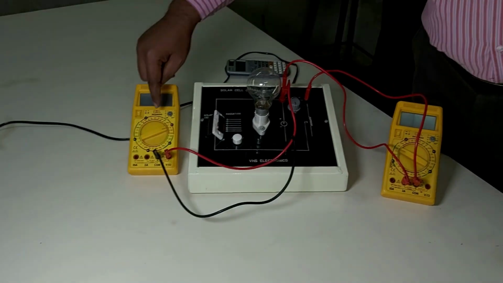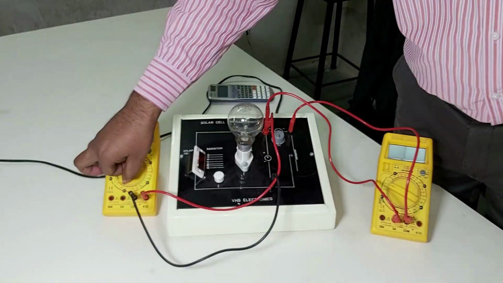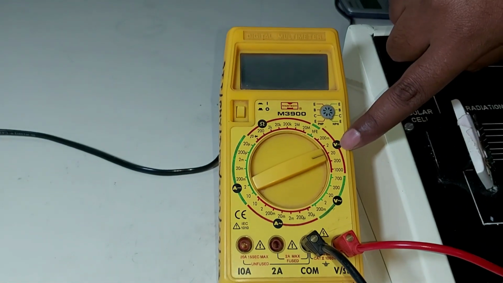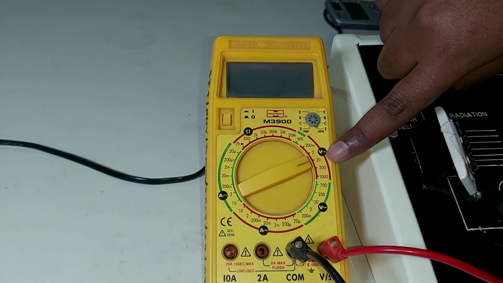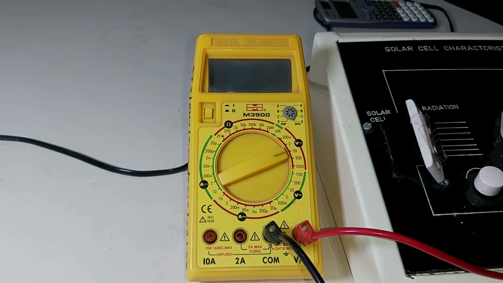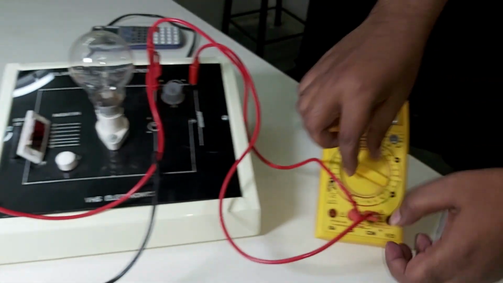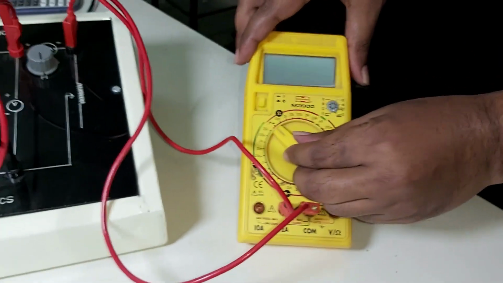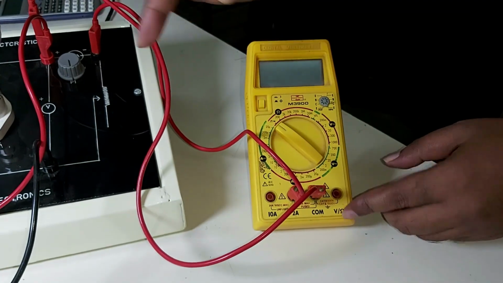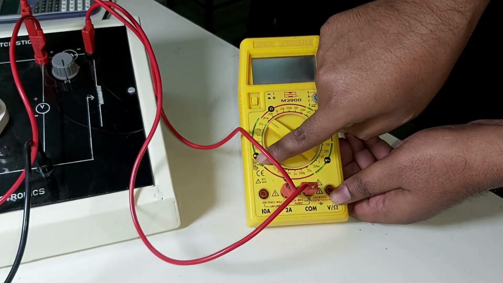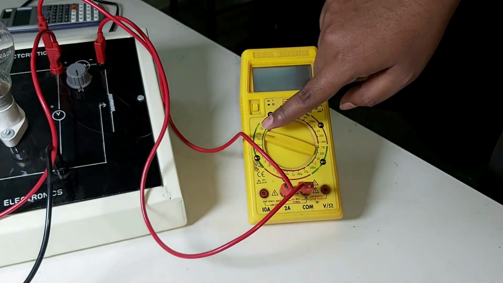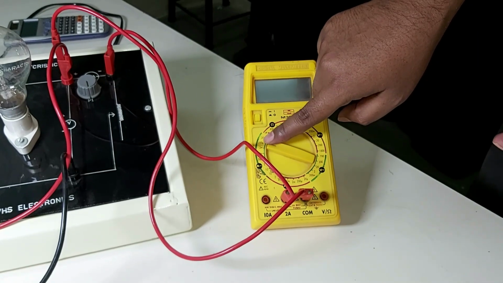Now see, this particular voltage we have to set to 20 volts DC. Remember this, there is also AC, but we have to point this knob to the 20 volt DC. So this is DC and this is AC, so DC volt. And now we will see what settings should be there for the ammeter. Again, current can be AC or DC. Now as this solar cell is giving you DC, we'll point this knob to the 200 microampere range. So this is a DC current measurement range.